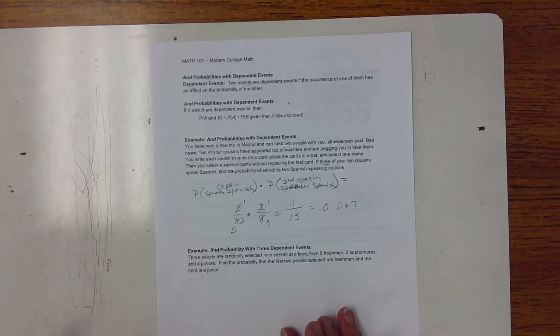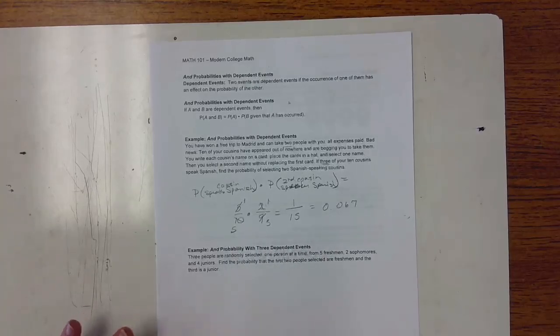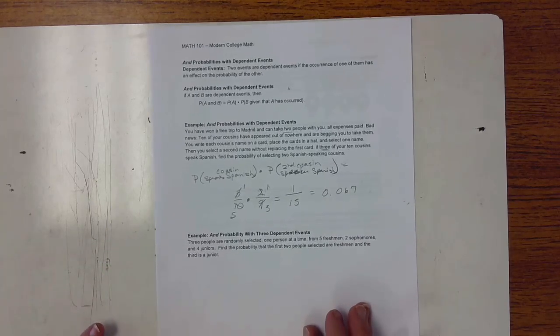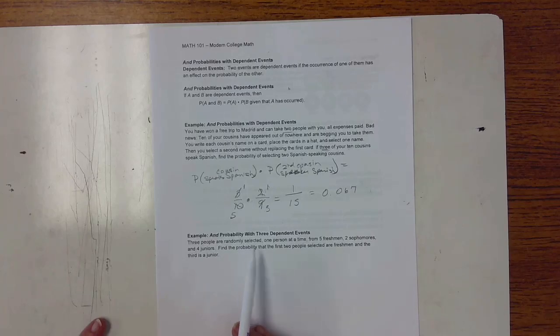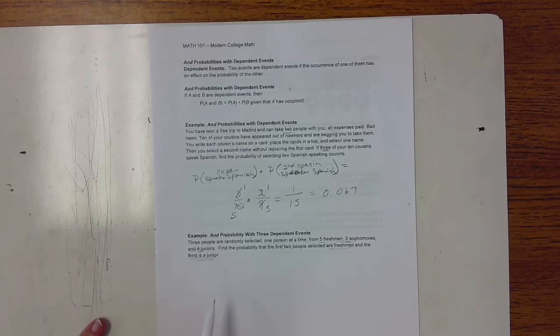So that's how you'll do those when you're not replacing, like the first card. All right, so the next one: 3 people are randomly selected, 1 person at a time, from 5 freshmen, 2 sophomores, and 4 juniors. What is the probability that the first 2 people selected are freshmen, and then the third is a junior? So we can have multiple events.